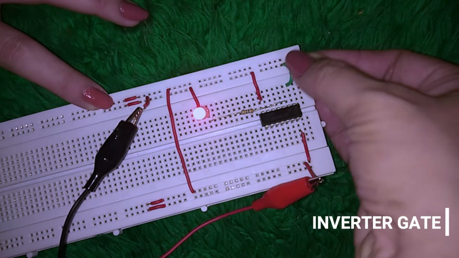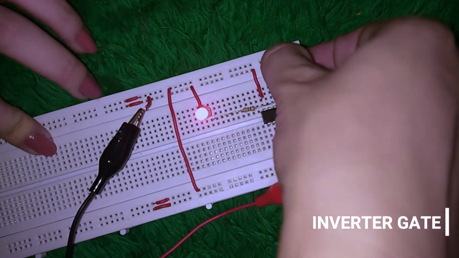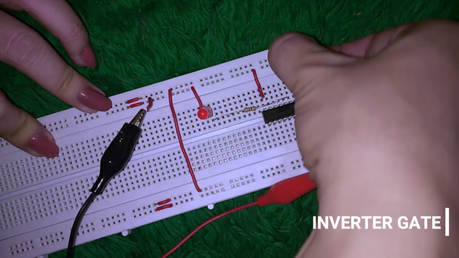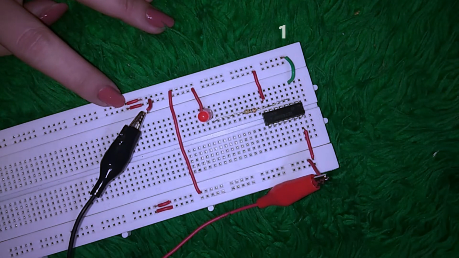So now we will be trying to have an input 0 and the output is 1. If the LED lights up, the output is 1. Now we will try to have an input 1. You can see that the output is 0 because the LED didn't light up. For the NOT gate or the inverter, babalik na rin lang niya kung ano yung input natin. For example, we have an input of 1, the output is 0. If we have an input of 0, the output should be 1. That's it. It will just switch our input to our output.